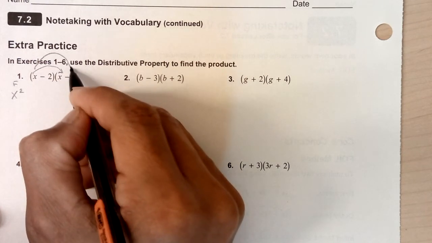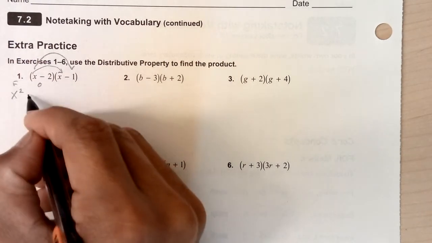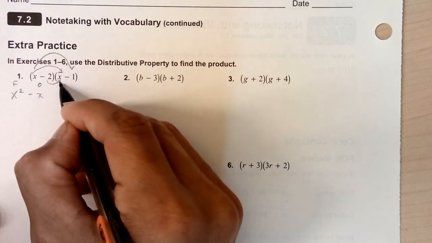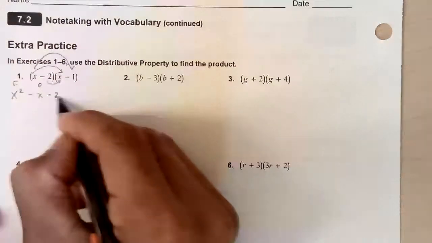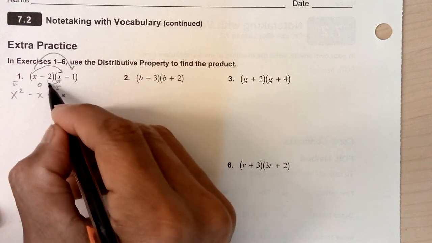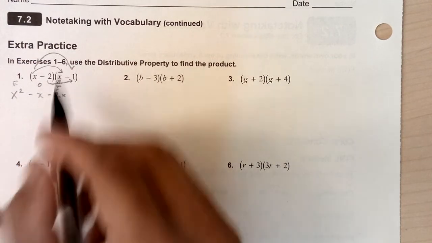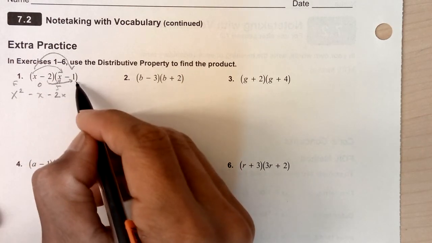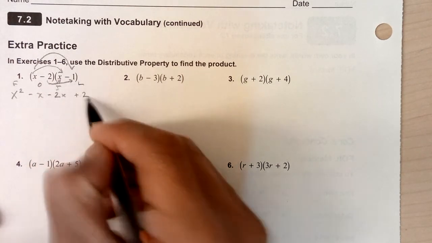Then outside of FOIL is x times -1. So that's negative x or negative 1x. Inside of FOIL is negative 2 times x. So that's negative 2x. And then last of FOIL, sorry, I'm getting a little bit cramped up here. These fonts are kind of small, but last of FOIL is negative 2 times -1. That's positive 2.